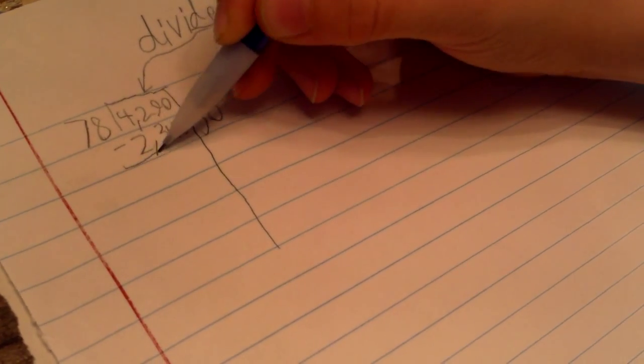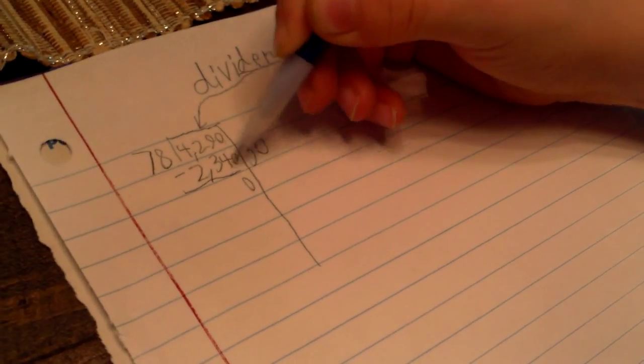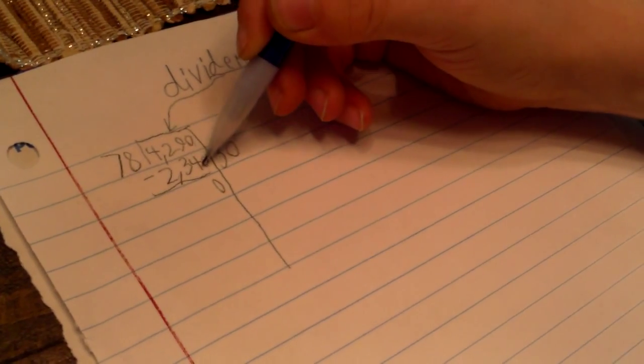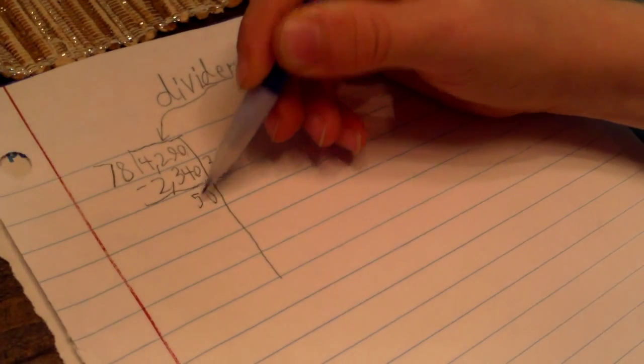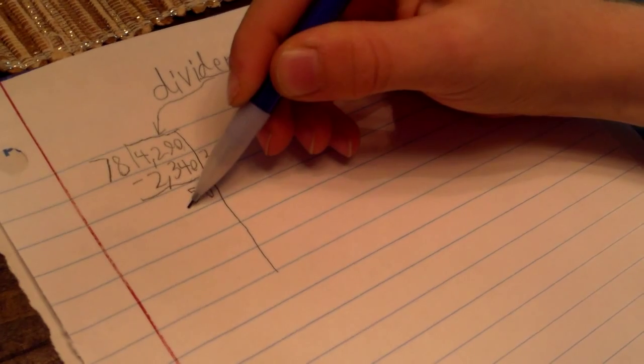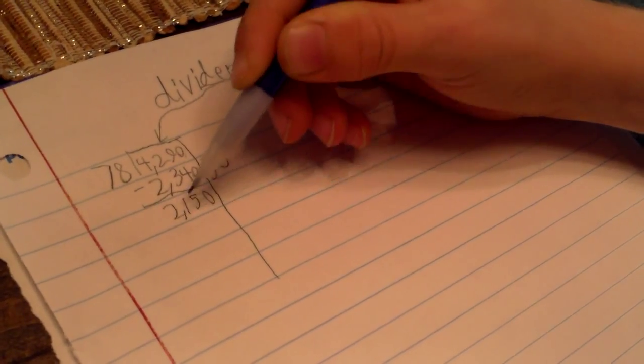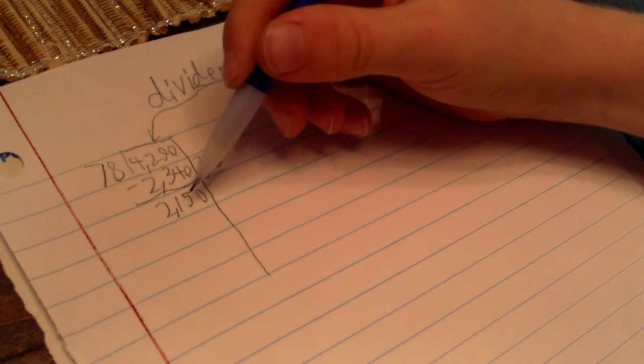Now you subtract these two numbers. 0 minus 0 is 0. 9 minus 4 is 5. 2 minus 3 is 1. And that is 2. So now you got 2,150.